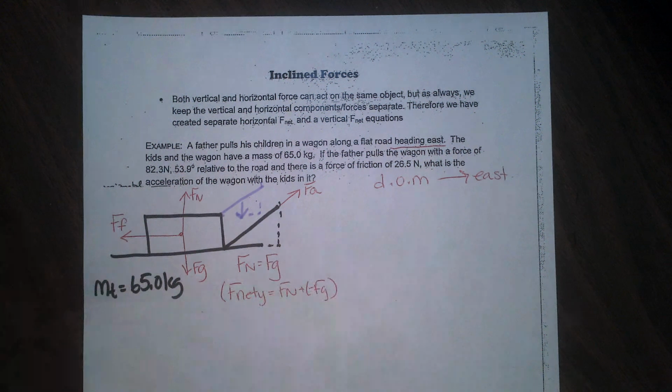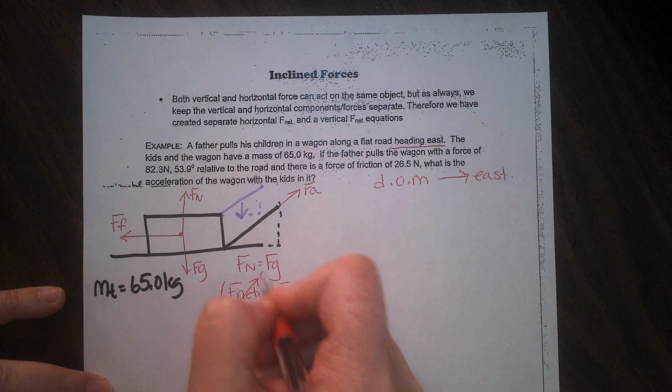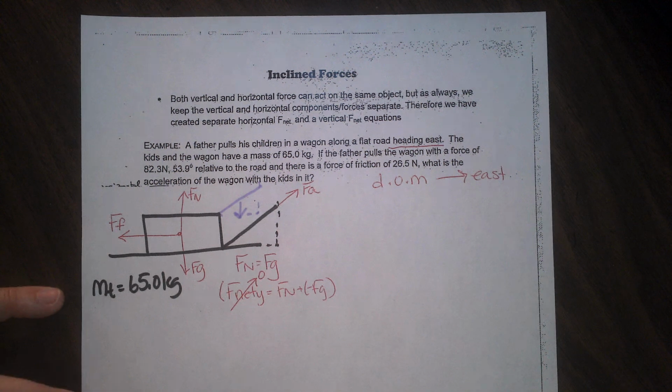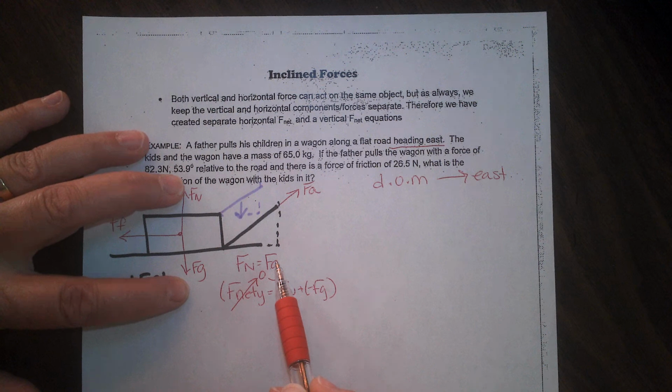But because it's neither levitating nor going through the ground, those forces are balanced. And when forces are balanced, this is zero. So all we did in this step is say they have to be equal to each other because one isn't overpowering the other.